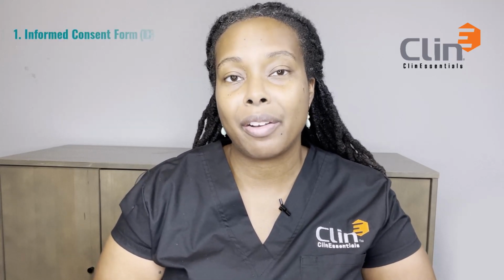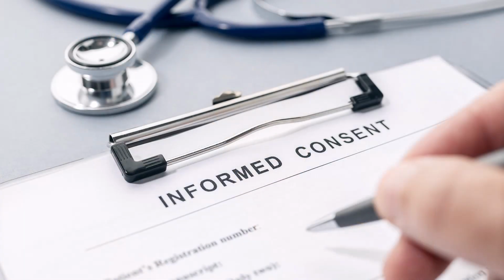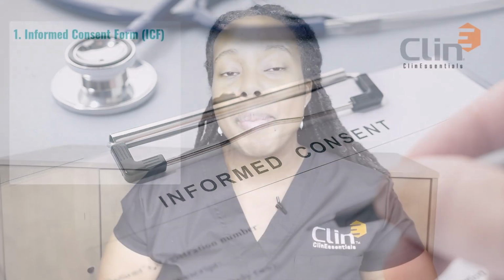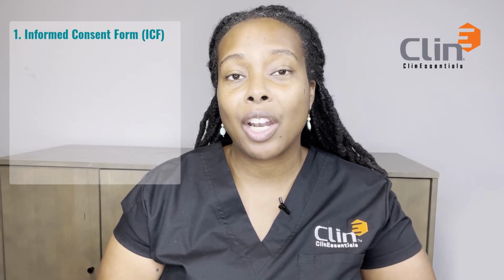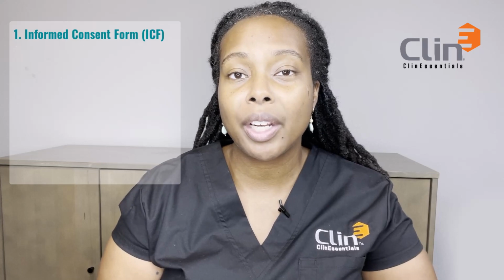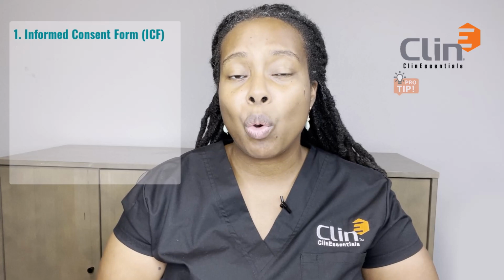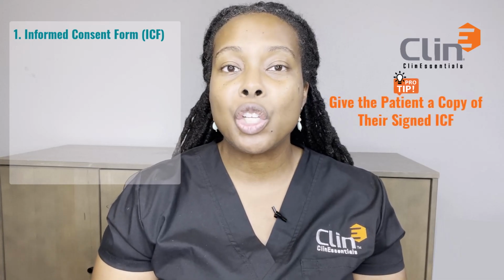The first thing that you want to do as a clinical research coordinator is make sure you have the current version of the informed consent form. Grab it from your regulatory binder or from the IRB portal, but whatever you do, make sure it is the most recent version. Check the footer and make sure it's the version that corresponds with the IRB approval letter and that all the pages are present. That's number one. After the informed consent is done, you want to document the informed consent process.